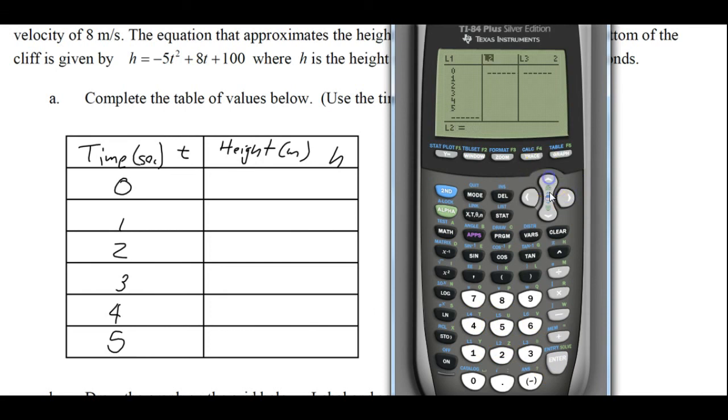And here's the cheaty part. Well, not really cheaty. It's just showing you. So I can do the formula up here. If I go up to L2, I can type -5, second function, L1. In other words, take the value from L1 and square it, plus 8, second function, L1, plus 8 times the value from L1, plus 100.